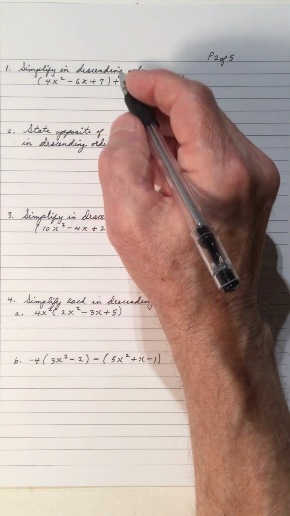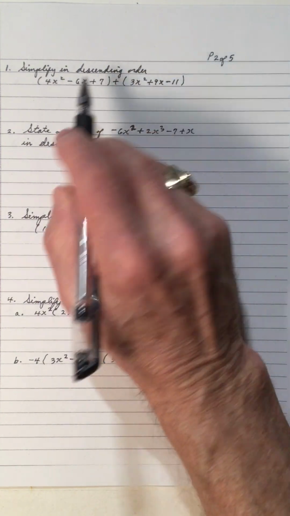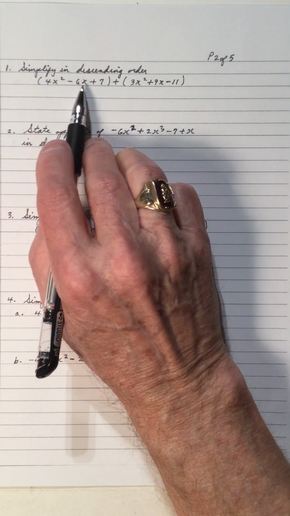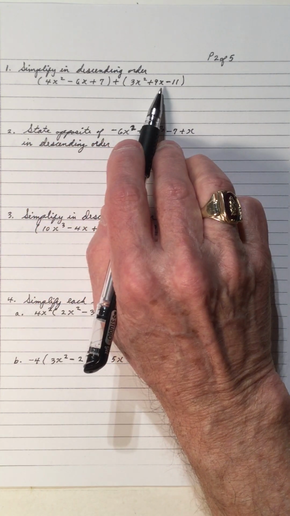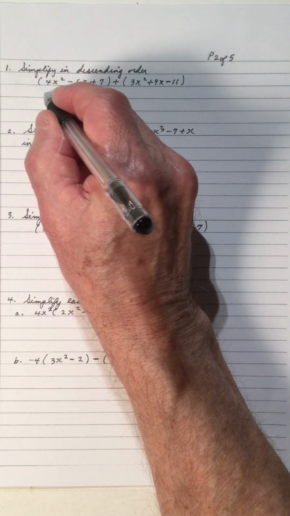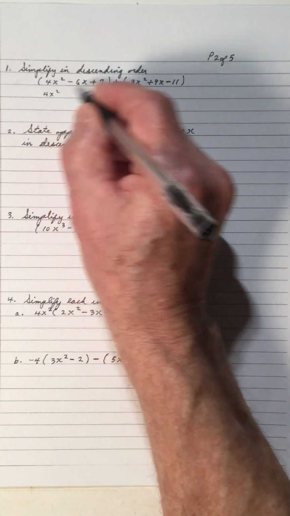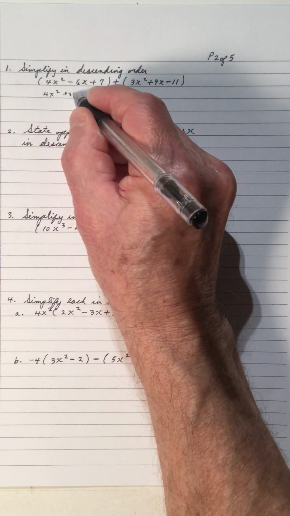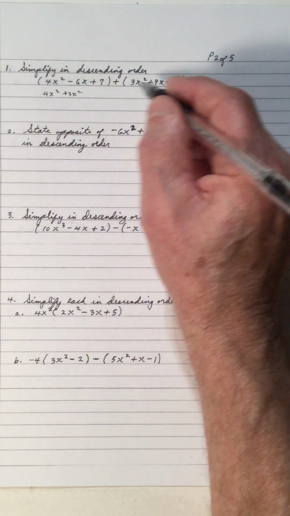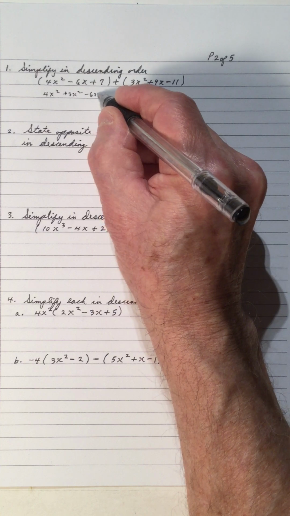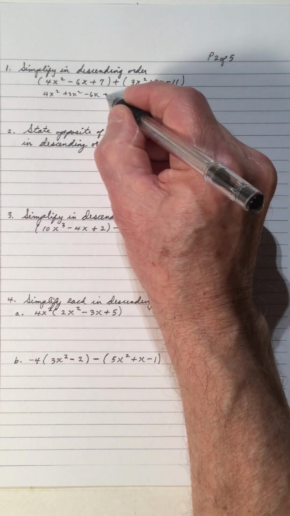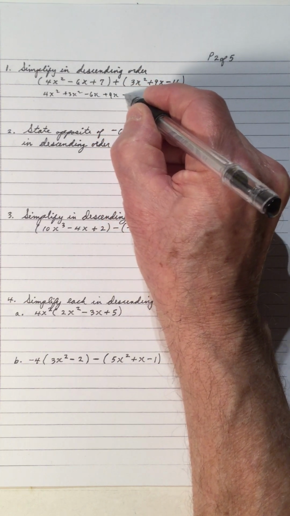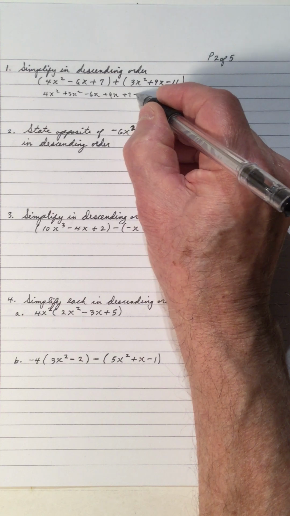Number 1, simplify in descending order. We're adding a trinomial, 3 terms, to a trinomial. So when we're adding, we will group the terms through addition. So we have 4x squared plus 3x squared minus 6x plus 9x plus 7 minus 11.